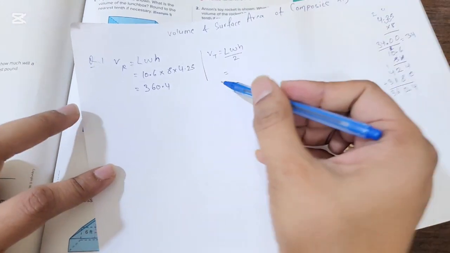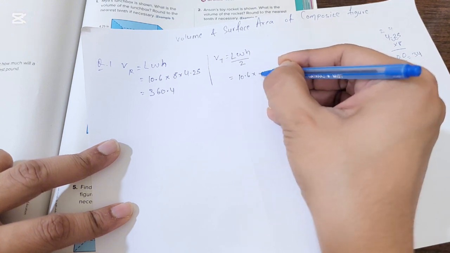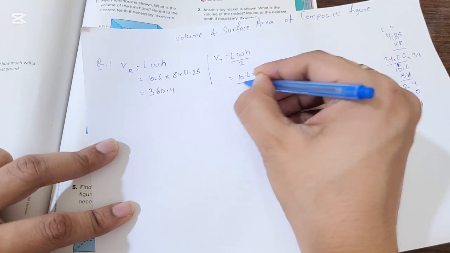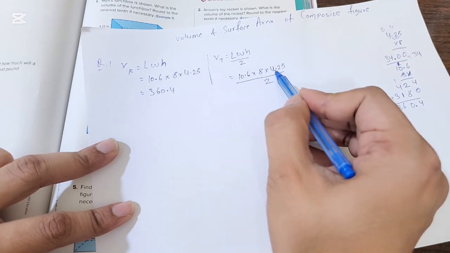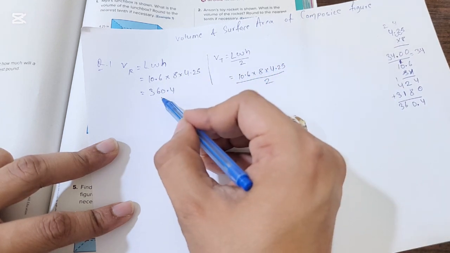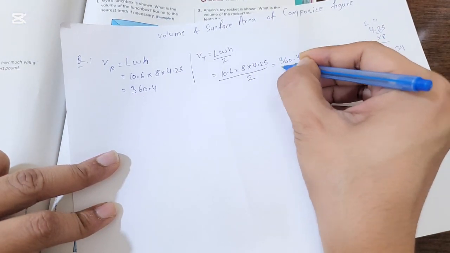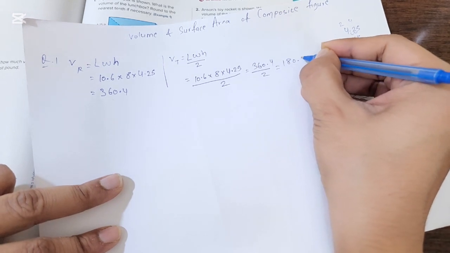So here it will become again 10.6 multiply 8 multiply 4.25 divided by 2. Same numbers, 10.6, 8, 4.25. When you multiply them, you will get 360.4, correct? And finally divided by 2, it will become 180.2.